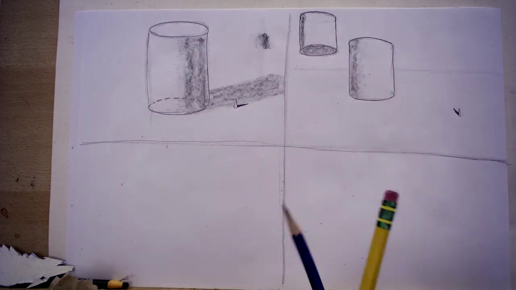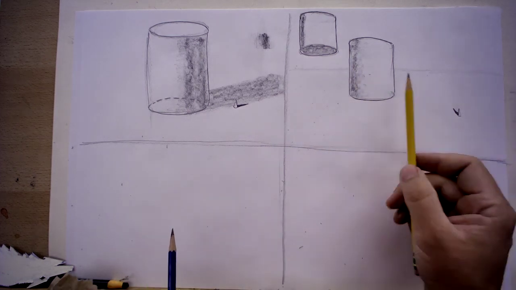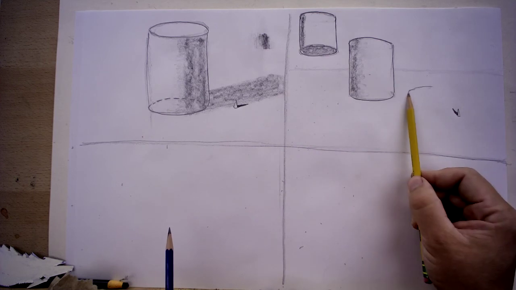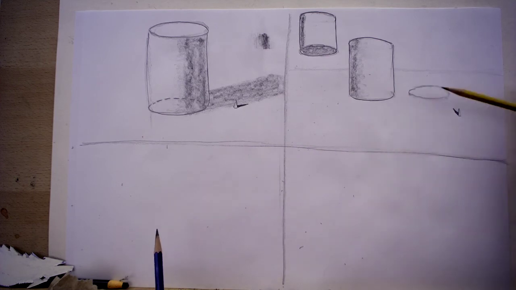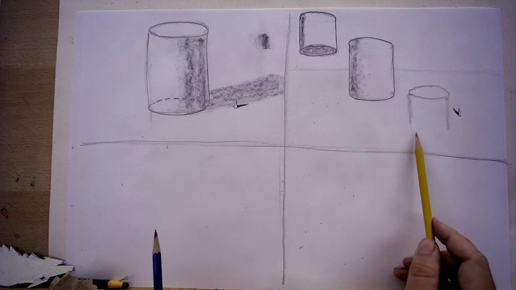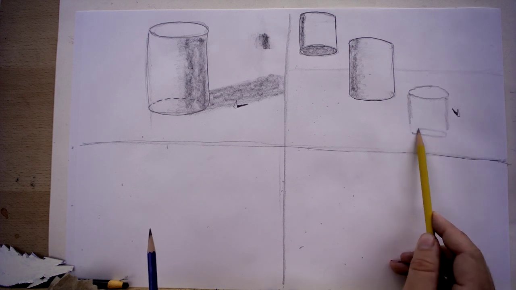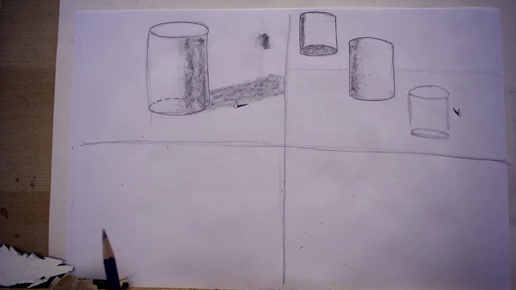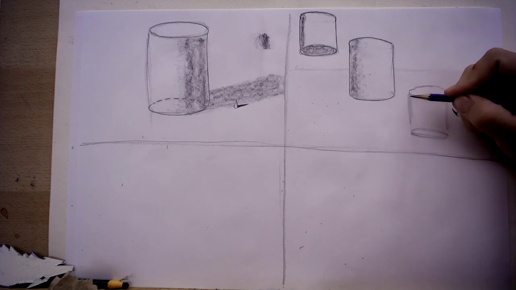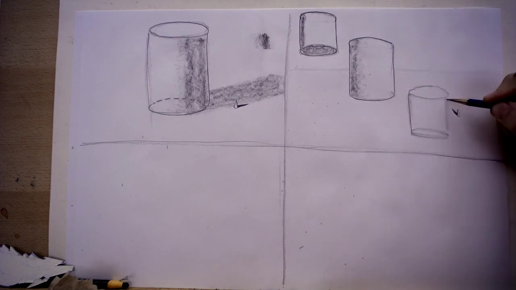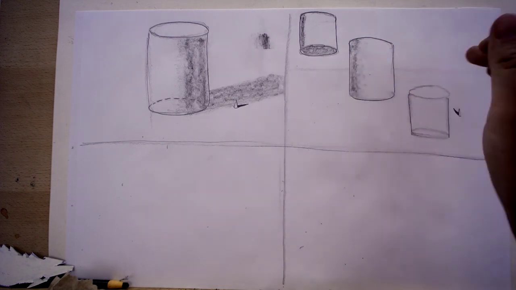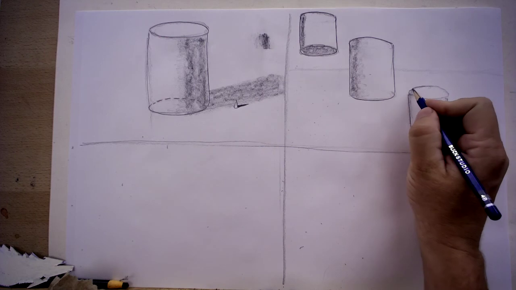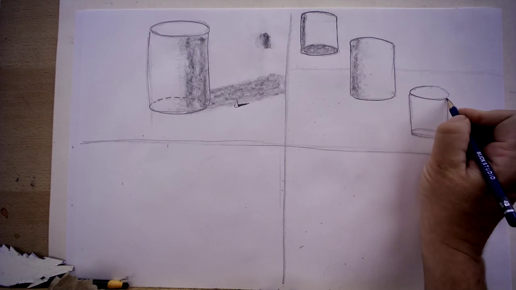Same idea down here. Whoops. There we go. A little better. This time, though, I'll be able to see the top because the horizon, again, which represents my eye level as well, is up above the top, so I can see onto the top.